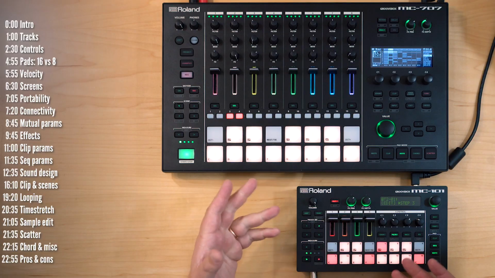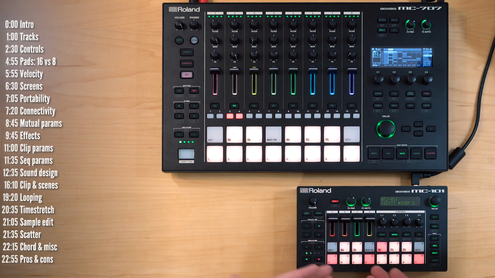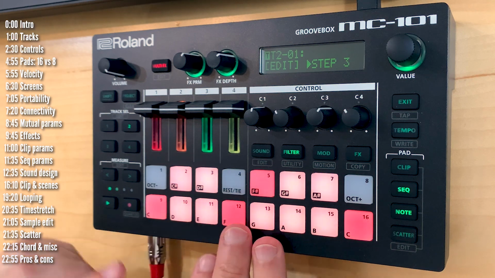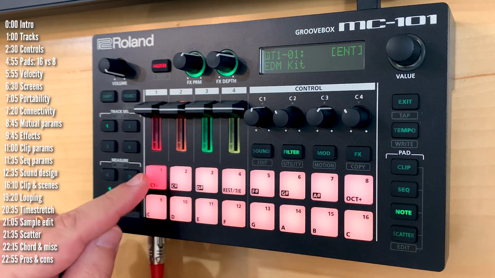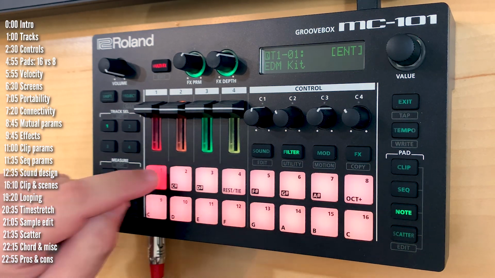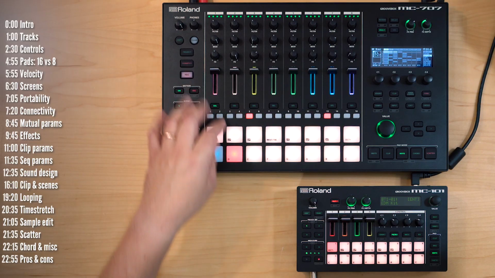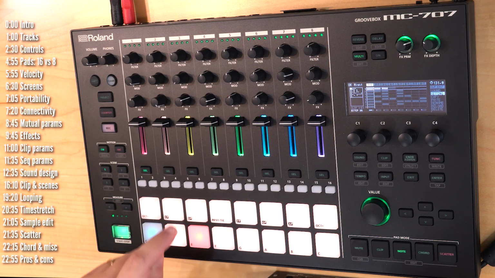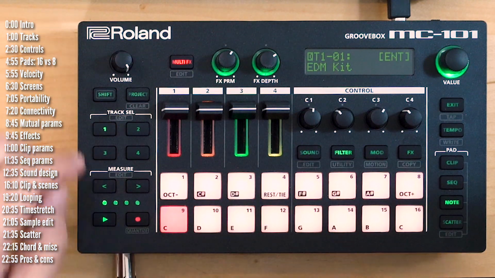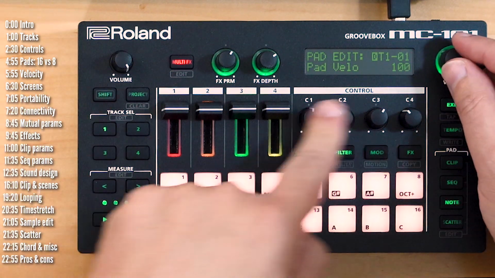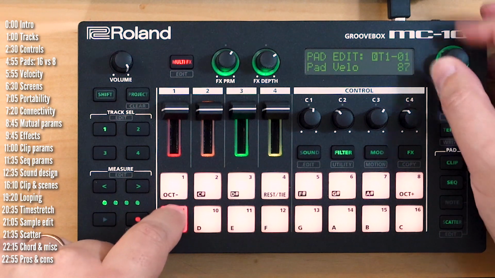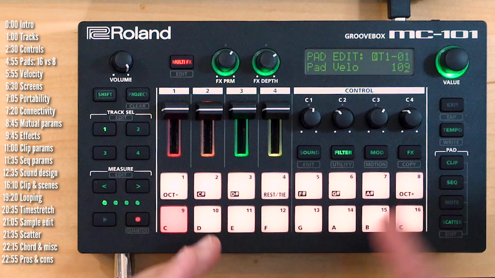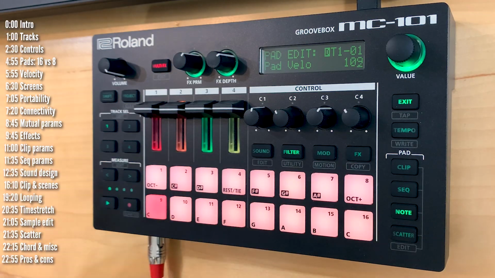in that step. Another important difference on the hardware interface side, the pads on the 101 are not velocity sensitive and move physically, right? So there's a little bit of travel here left and right. I don't know if you can see this on camera, but they sort of press in and they're not velocity sensitive. On the 707, the pads have no physical travel and they are velocity sensitive. Now you can, however, set the velocity that a pad plays with by pressing Shift Note. You've got pad velocity control here, and then you can edit that parameter. So if you want to punch in or play live notes at different velocities, you can do that this way. Obviously, another option is to connect an external MIDI controller.